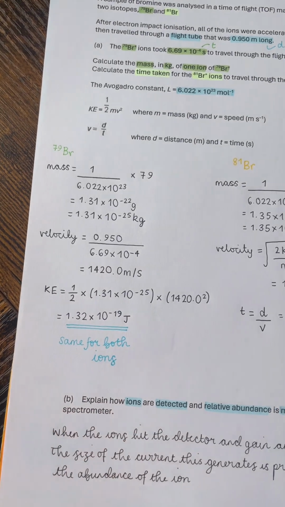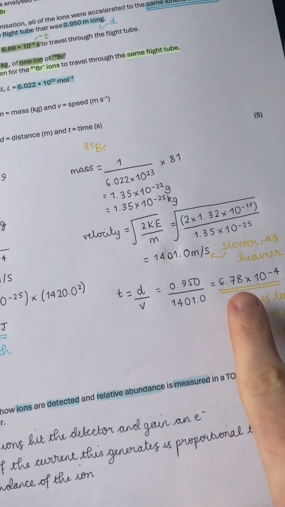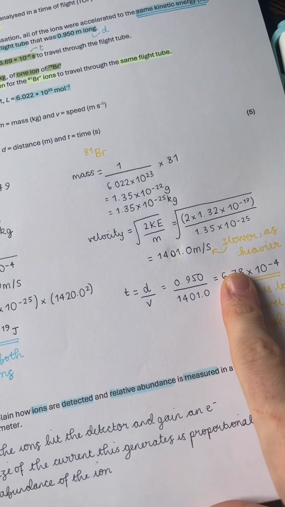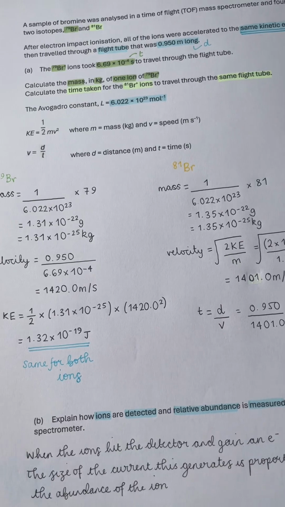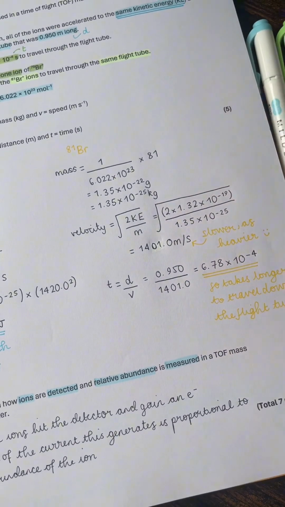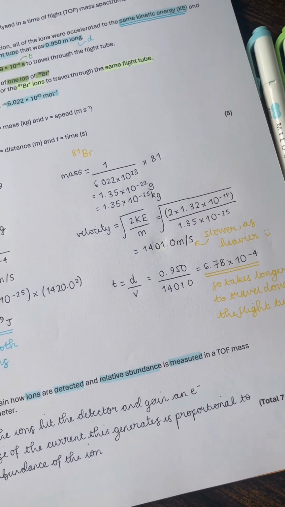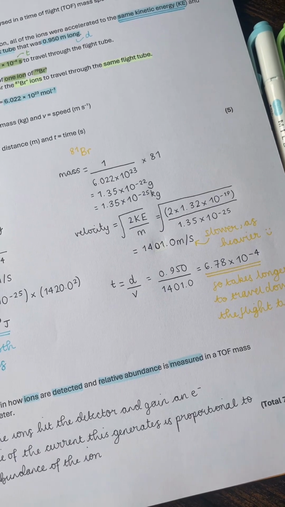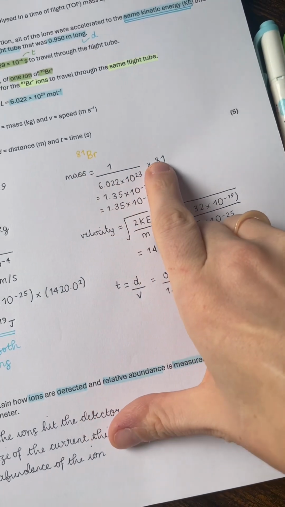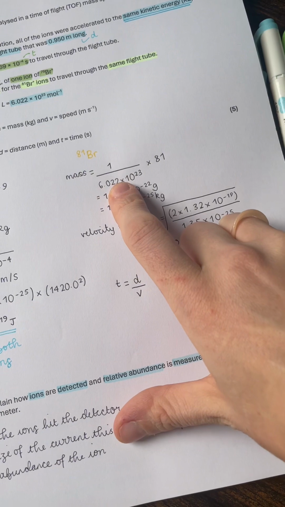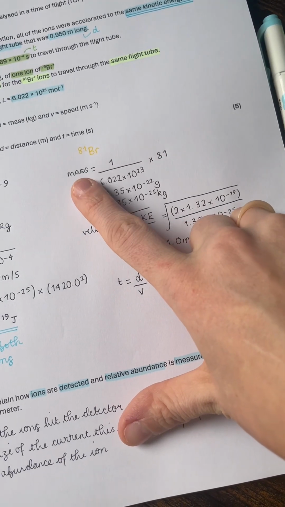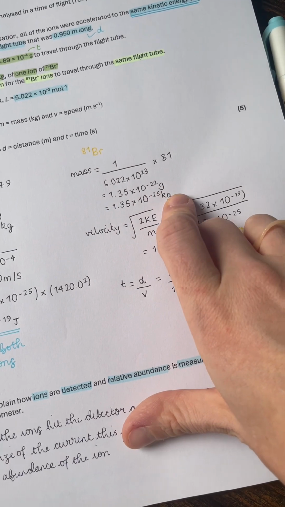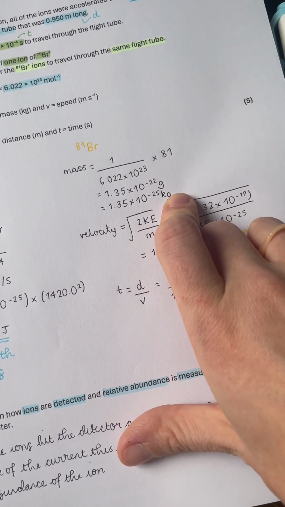So the ultimate goal is to work out the time it takes for the 81 ion to travel down the same flight tube. So we've got the kinetic energy now. This is where it becomes much more like your normal time of flight calculation. You calculate the mass of your 81 ion: 1 ion, divided by Avogadro's constant, that's your moles, times the mass number, gives us the mass in grams, divide by 1,000 to get the mass in kilograms.